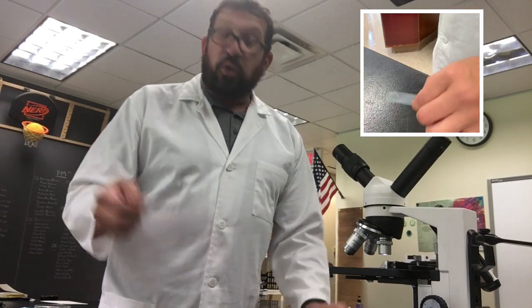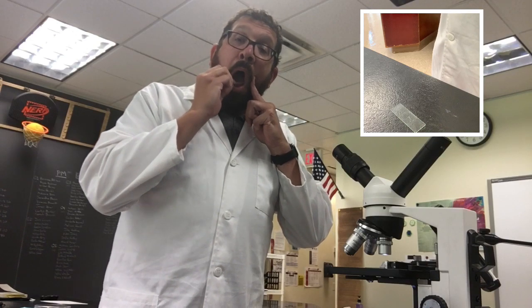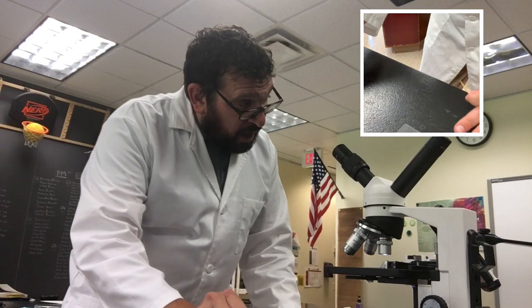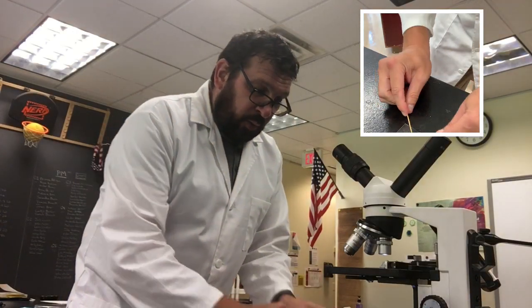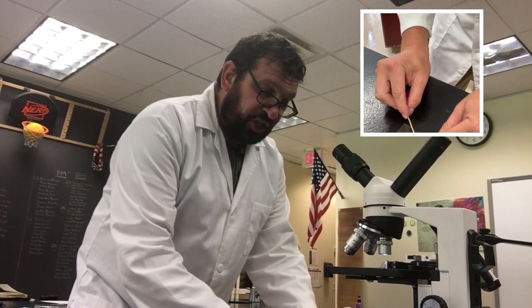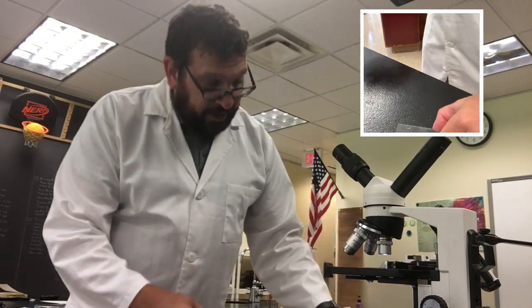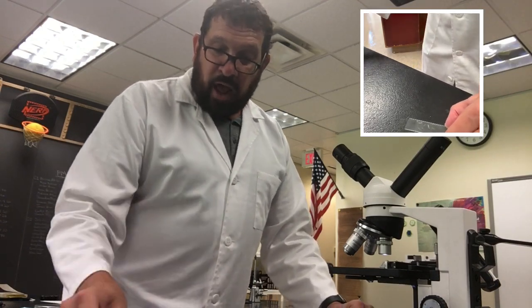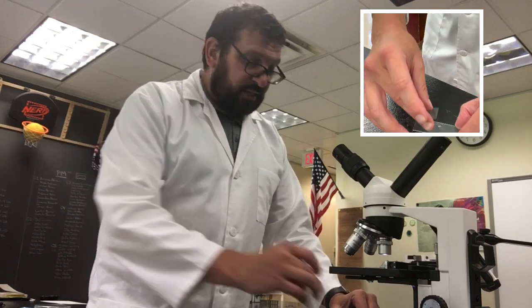So here's what I'm going to do. I'm going to scrape my cheek. All right. I think I have some cells on there. I'm going to take some water. I'm going to rub my cheek cells onto the slide that I'm preparing here. This is what's known as a wet mount slide. I'm going to take a cover slip and I'm going to place this cover slip.